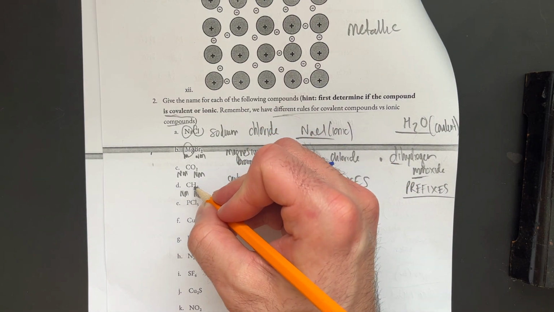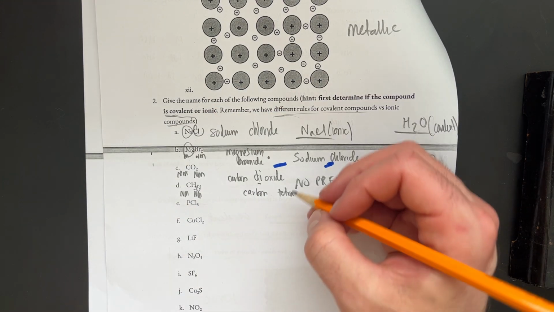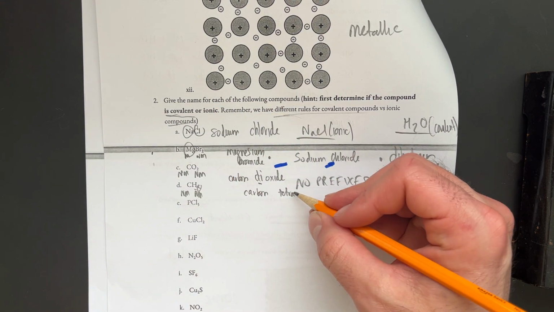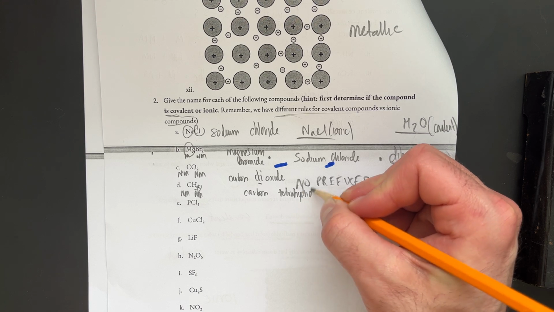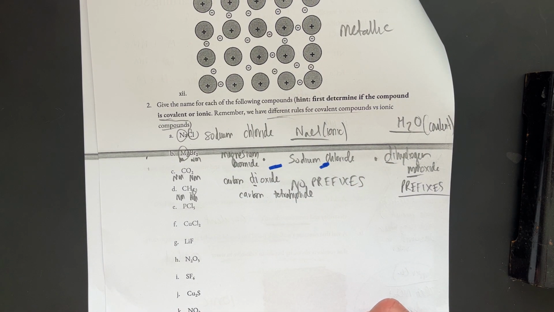All right, CH4, C is a non-metal, H is also a non-metal, so we need prefixes. This is going to be carbon, 4, tetra, right? Remember, so you need to have your prefixes memorized. And then H is hydride. Yeah, so do note that, right? Prefixes do need to be memorized. That's not something you're going to be given on the celebration, so you need to have that memorized.